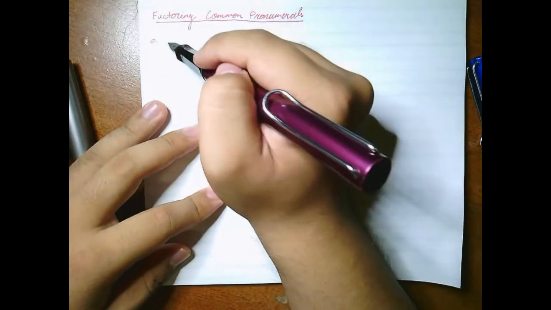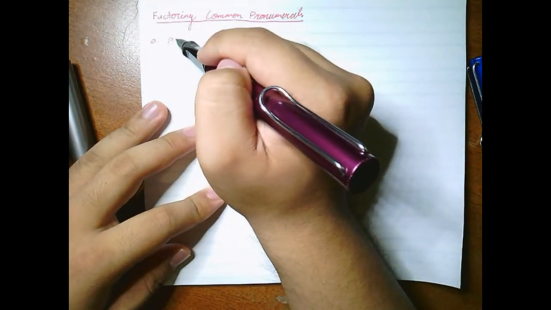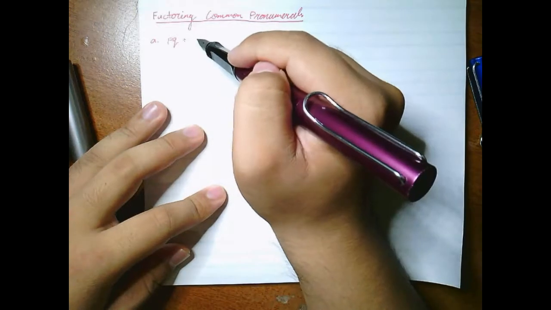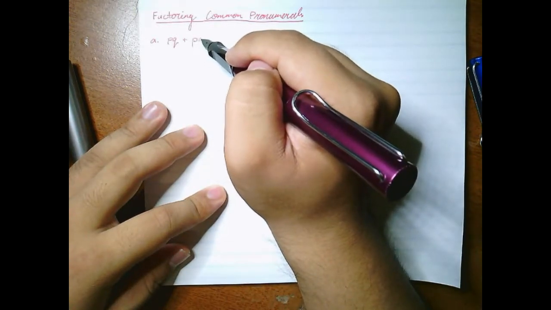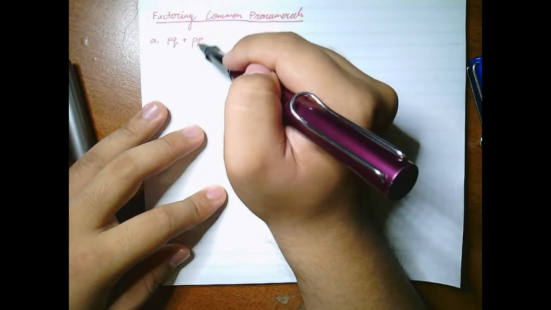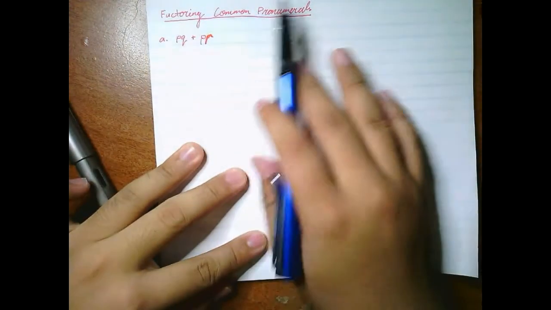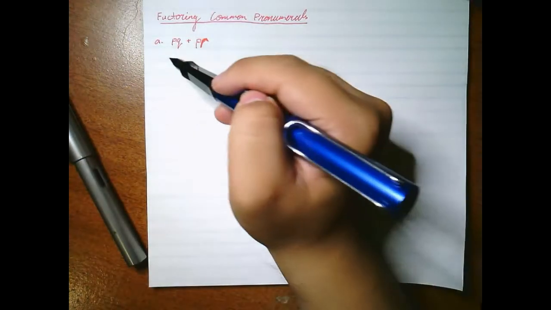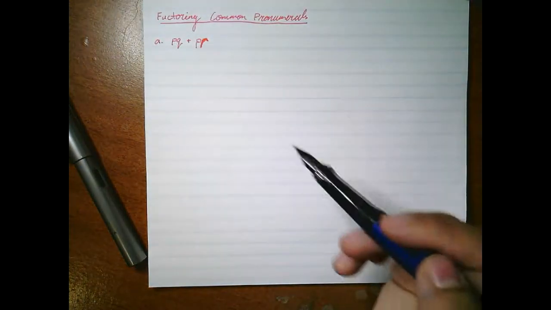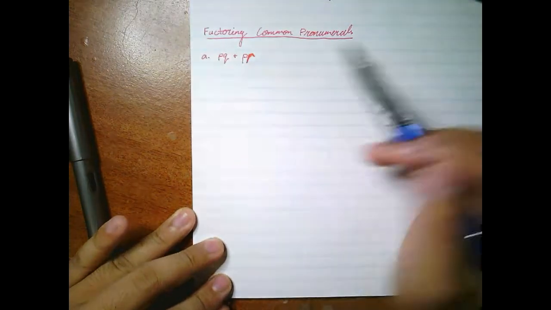Let's take a look at this expression, PQ plus PR. That's a bit messy, but stick with it. That's an R. Well, just like in the previous video with numbers, we can factor out what is common to both of them. So what is common to both PQ and PR?